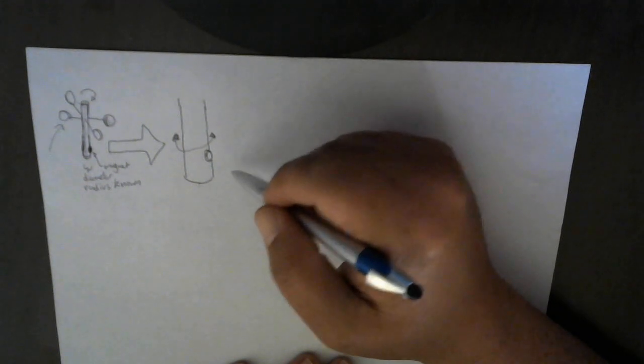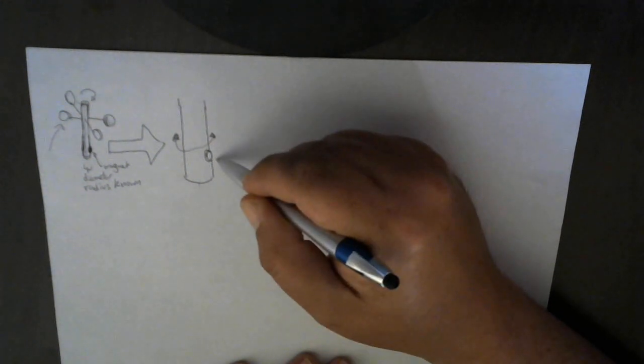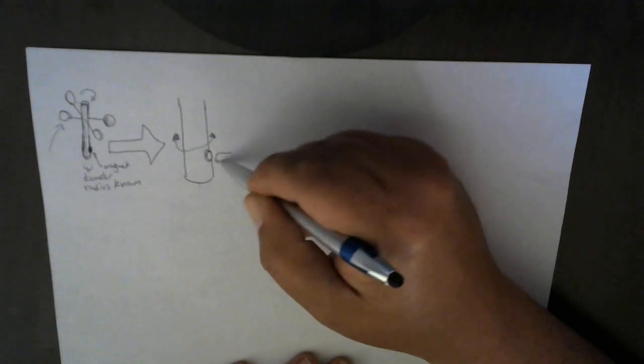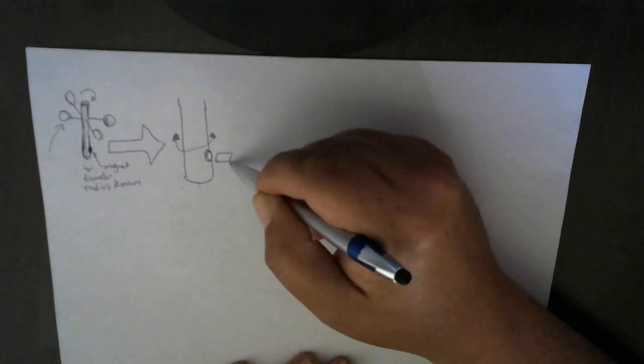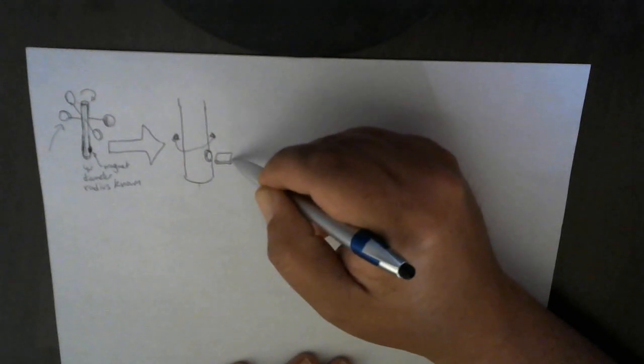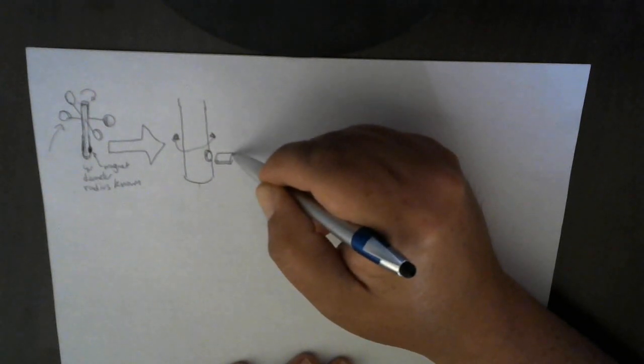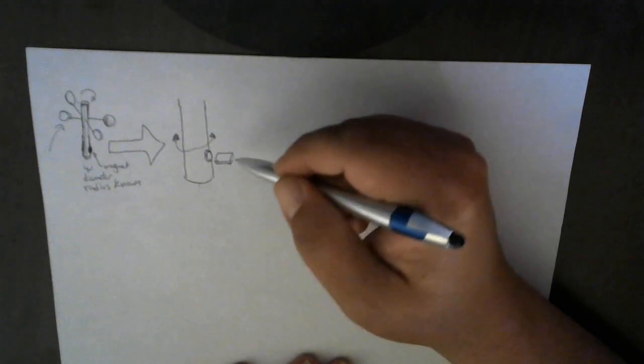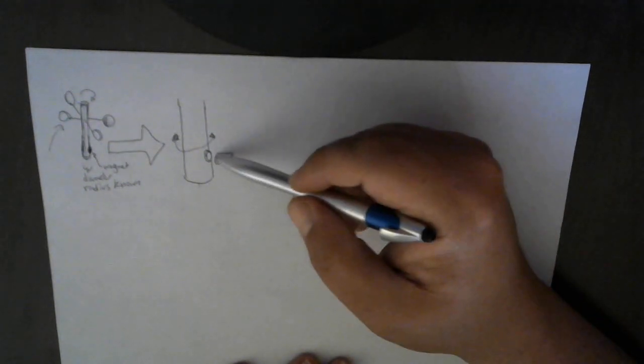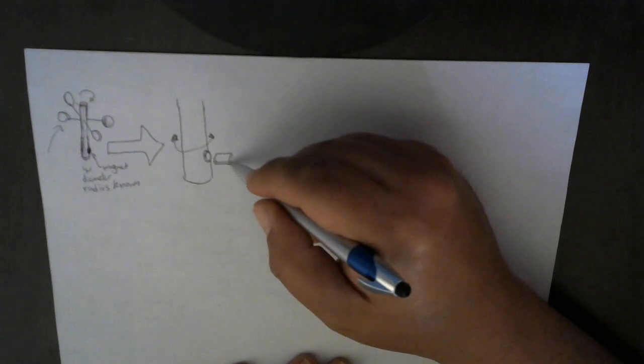And then what's going to happen is we place a Hall effect sensor. A Hall effect sensor is basically a fancy transistor that turns on and gives a pulse every time it senses a magnetic field.